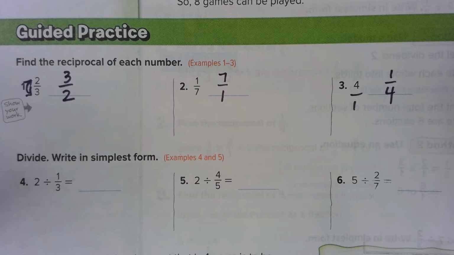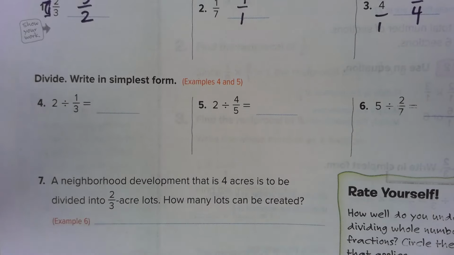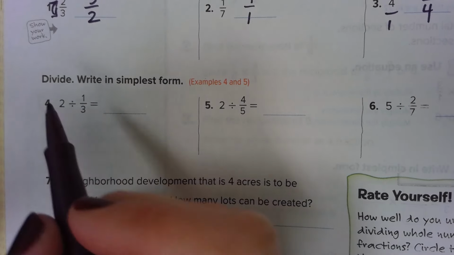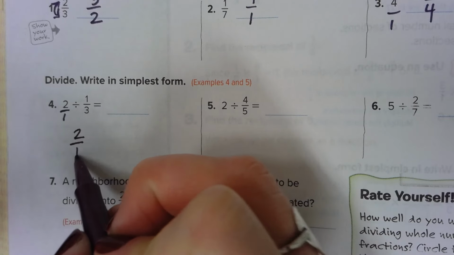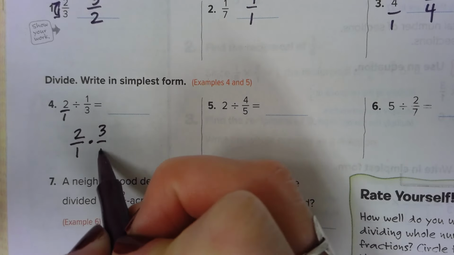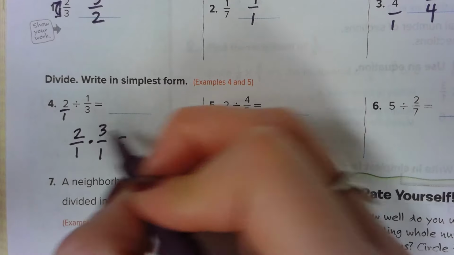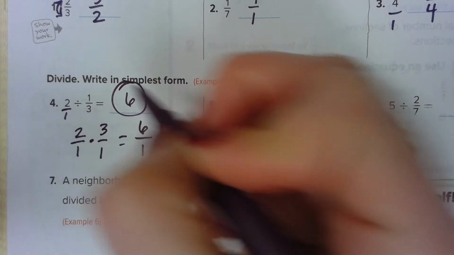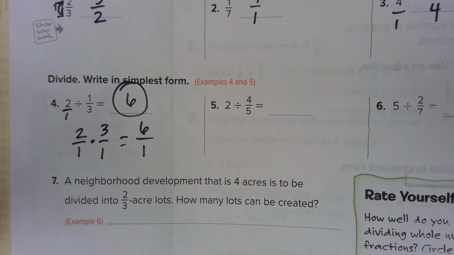Okay. All right, now let's look at the bottom of these 4, 5, and 6. So remember, when we are dividing by a whole number, you're going to change your whole number to a fraction. You're going to flip your sign and flip your second fraction. Okay, so then we multiply straight across. 2 times 3 is 6. 1 times 1 is 1. My answer is 6. I wouldn't keep my answer as this. You rewrite your answer as a whole number again if it's over 1.